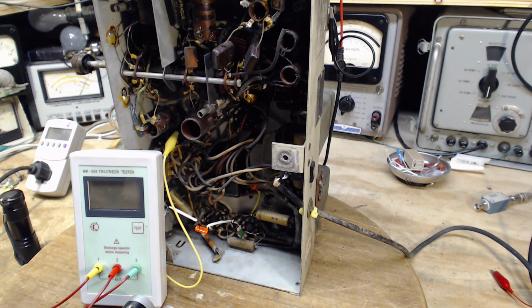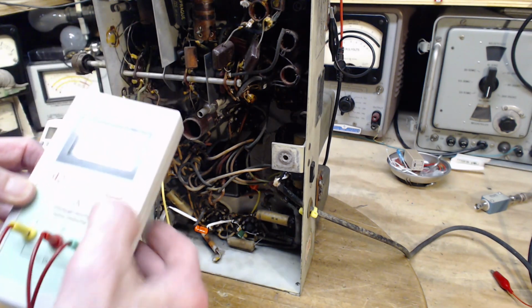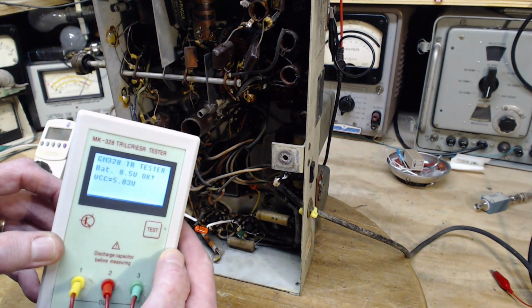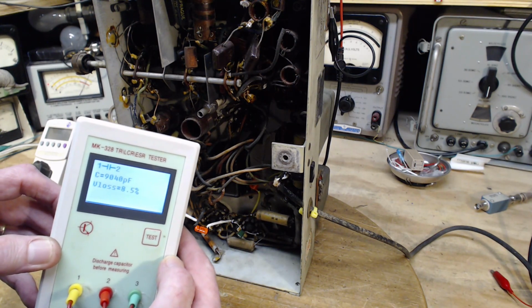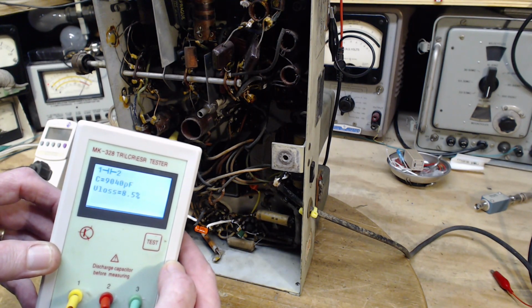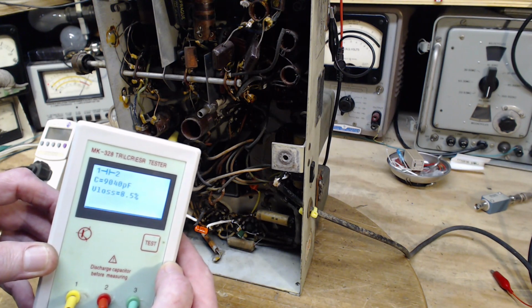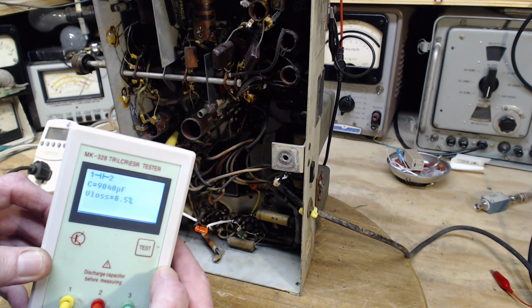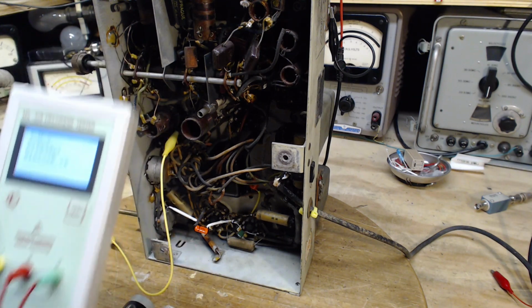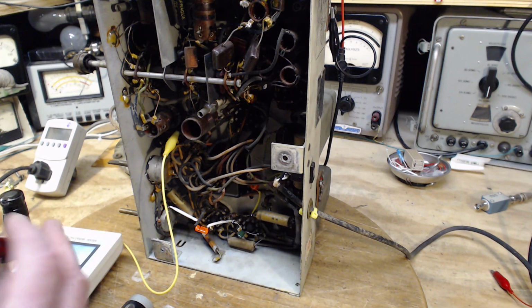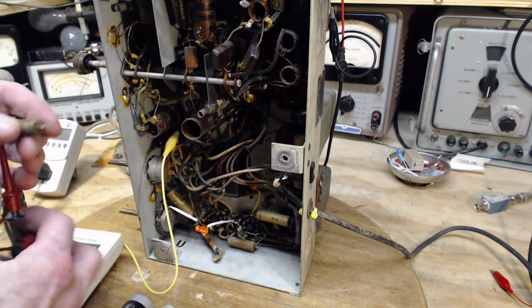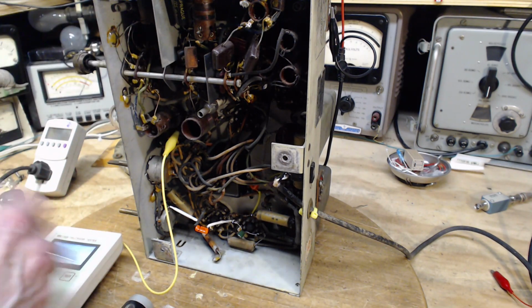Gotta allow opportunity for surprises to arise. And the winner is. So it thinks it's a 0.009, so that'd be a 0.009. 0.01. If it's a 0.01, it thinks it's much larger than it is. And that, I think, is what happens when the capacitor is leaky like this. These instruments are thrown off.